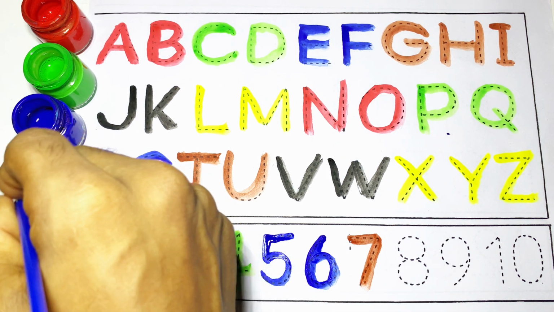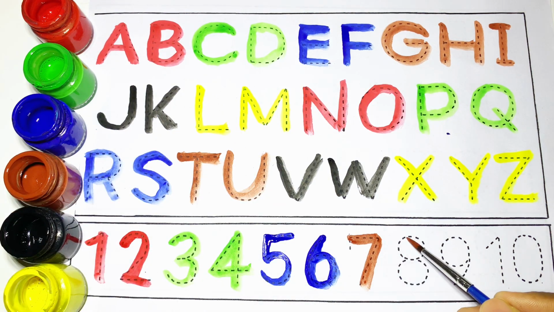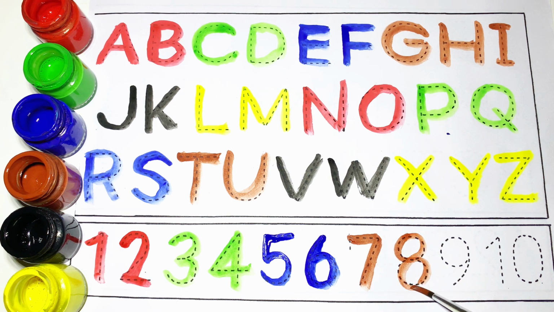Kids, again use brown color and draw 8. The numbers of 8. E I G H T, 8.